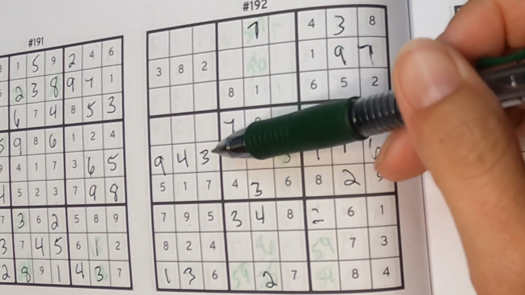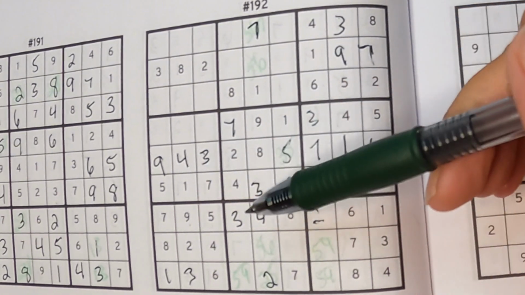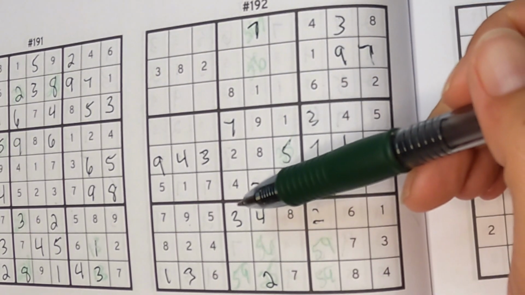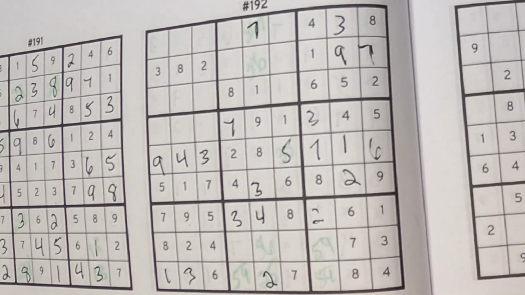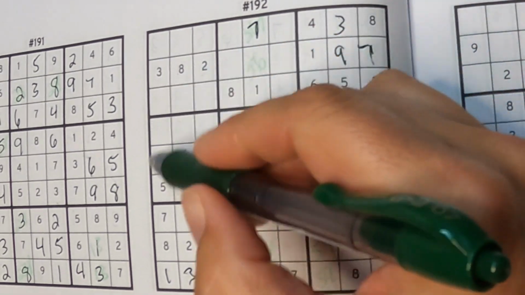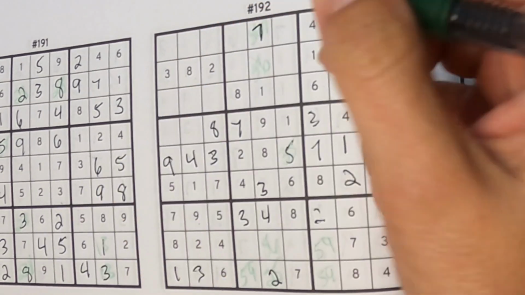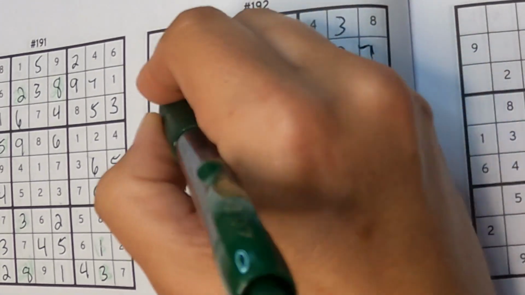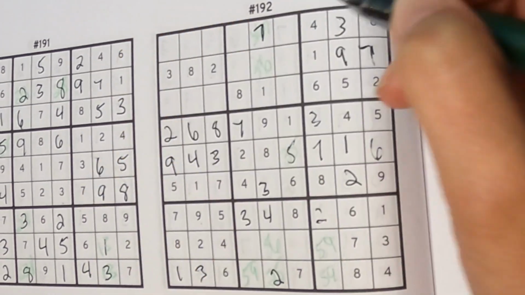For this box now, we're missing 2, 6, and 8. We've got 8s covering here and here, so our 8 must be here. 2 here, so 6, 2.